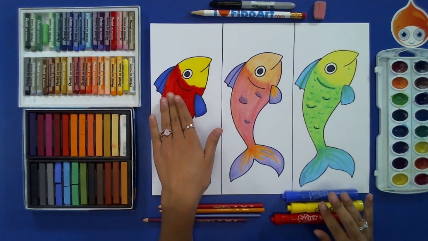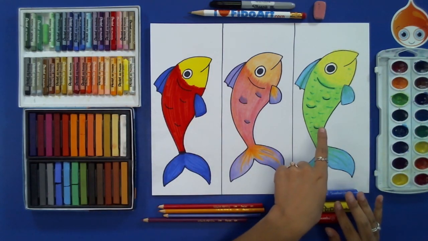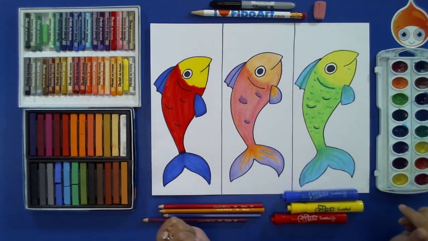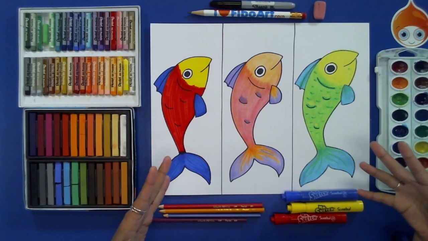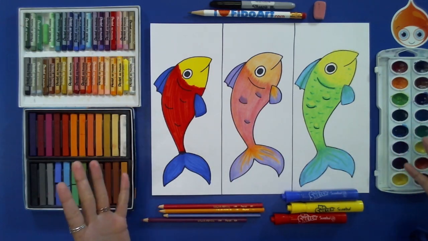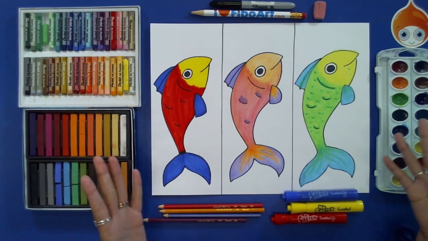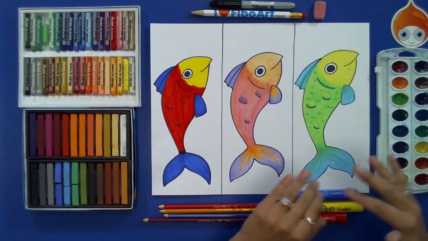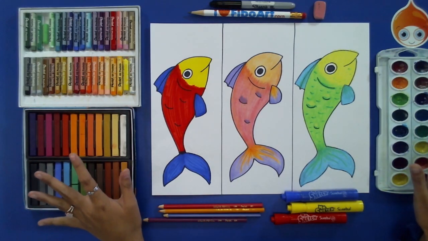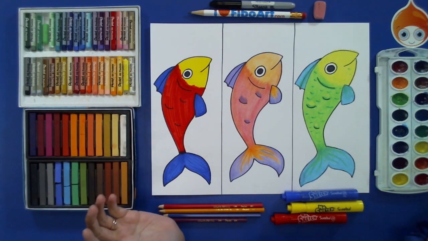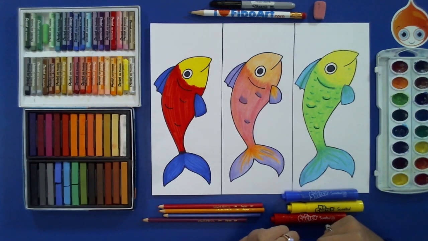I went from markers to color pencil to oil pastels, but you can change it up however you'd like. Now what we're going to be doing first is we're going to be splitting our paper into three, drawing a very basic subject and doing that in each section. Because we don't really want to focus on our drawing today, our main focus is going to be all about the colors that we choose and what different feeling or mood we get from those different colors.